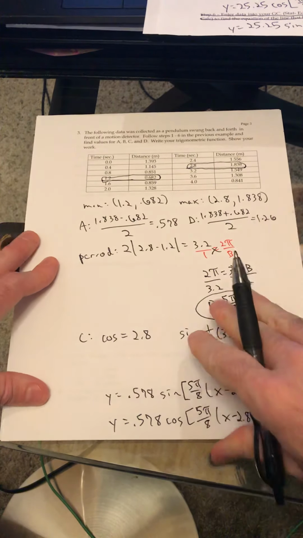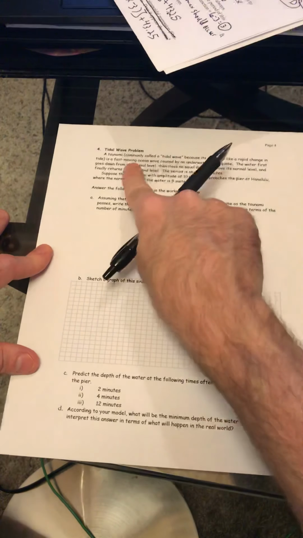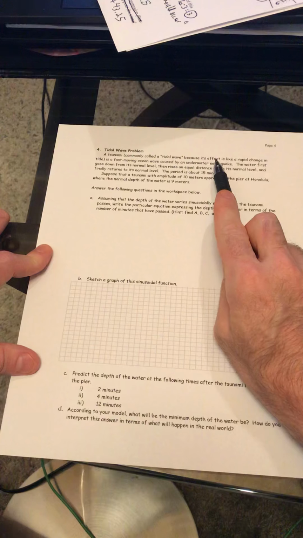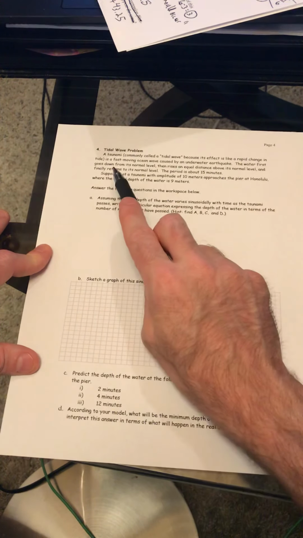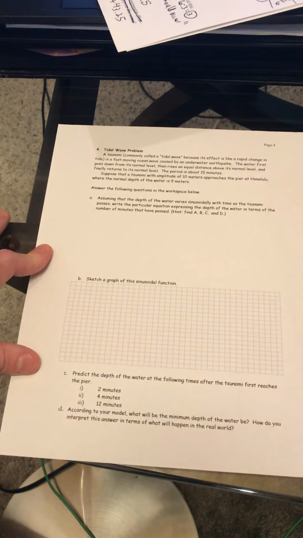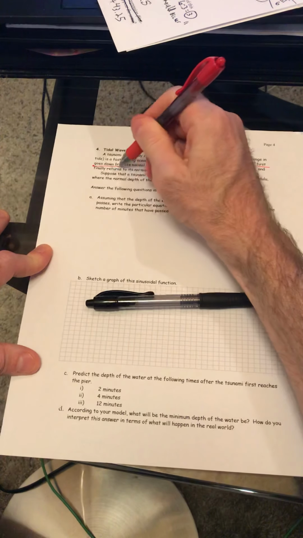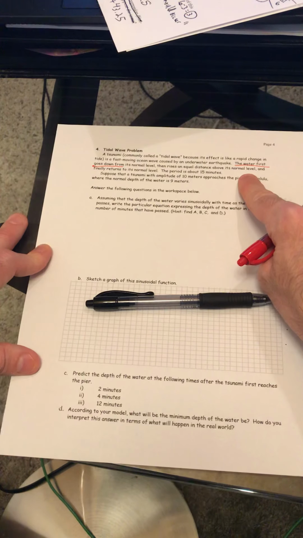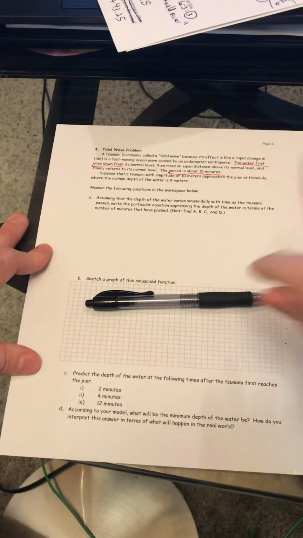All right, final example. Now, kind of building towards this. We call this the tidal wave problem or a tsunami. Basically, it's a rapid change in the tide. It's a fast-moving ocean wave caused by an underwater earthquake. Water first goes down from its normal level. That's important. Rises an equal distance above its normal level. Period is 15 minutes, so that's kind of helpful there.